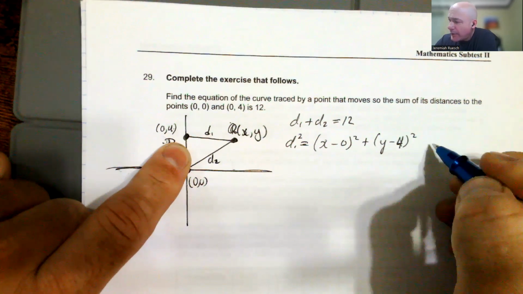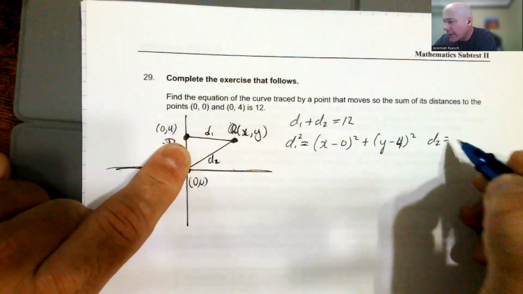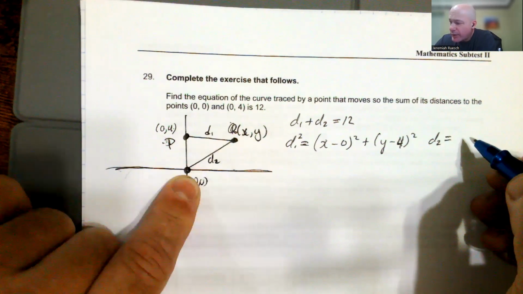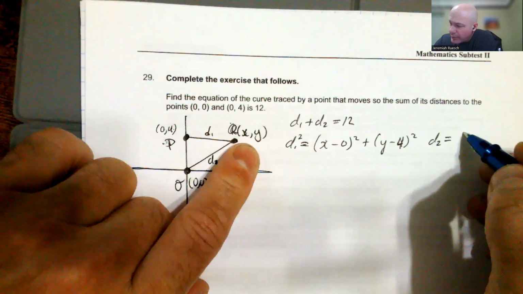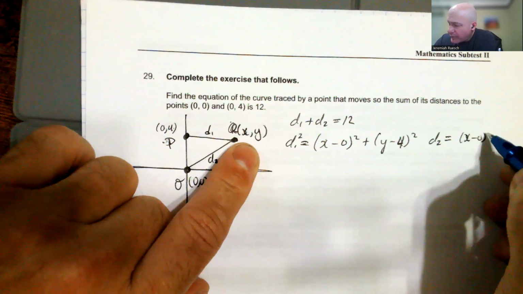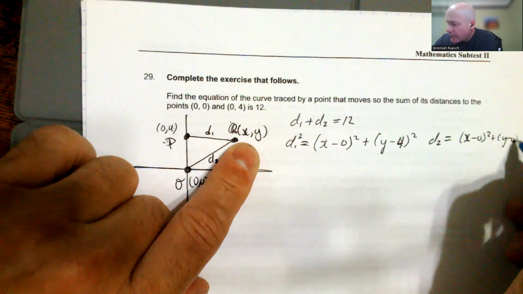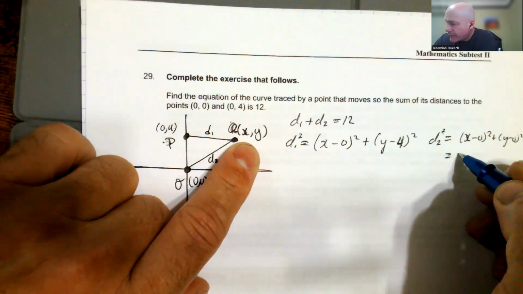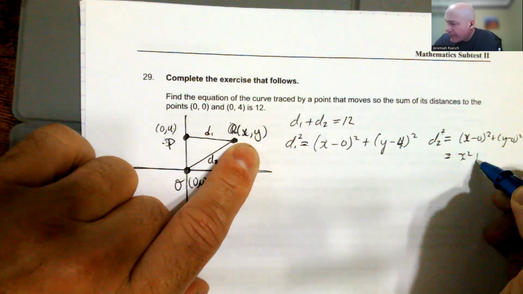And then D2 is going to give us the difference between this point and the origin. So this is x minus 0 squared plus y minus 0 squared, which is really just x squared plus y squared.